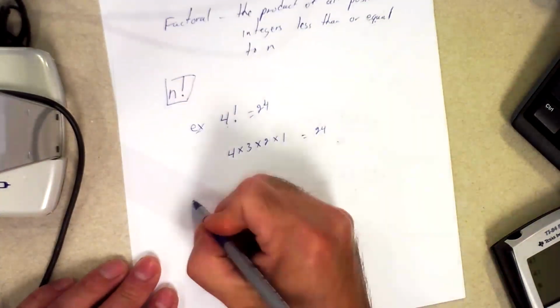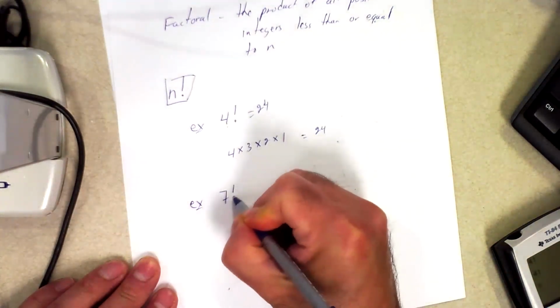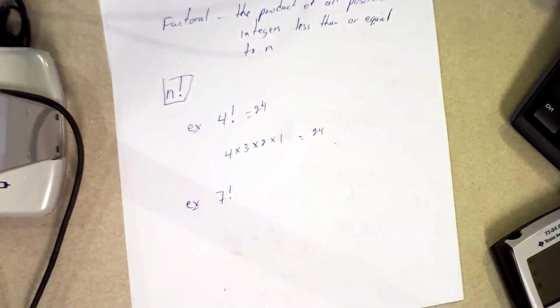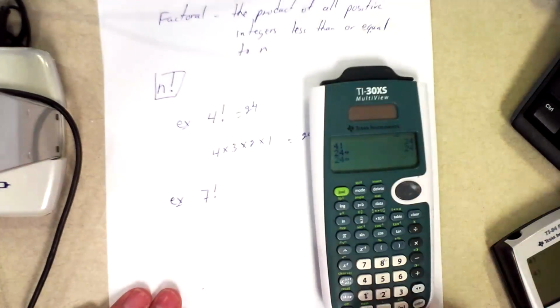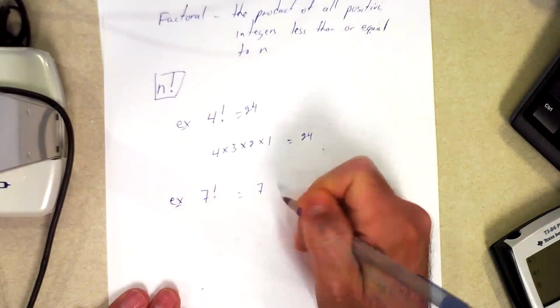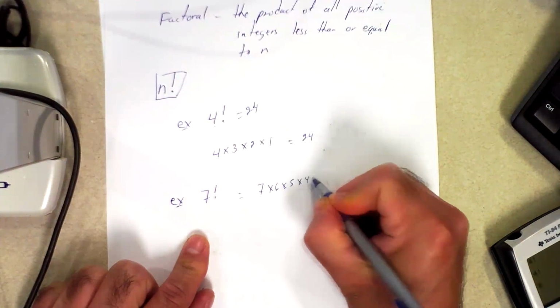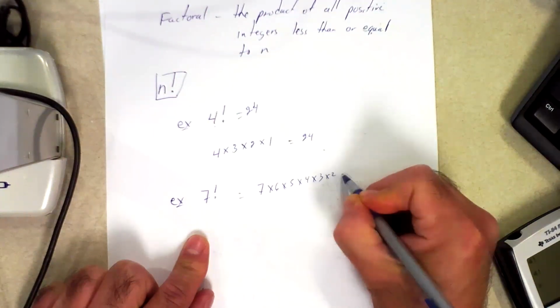All right, so let's practice. Let's compute 7 factorial. You can do it the long way: 7 times 6 times 5 times 4 times 3 times 2 times 1.